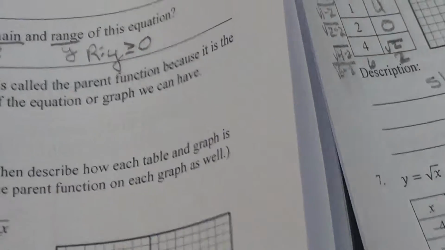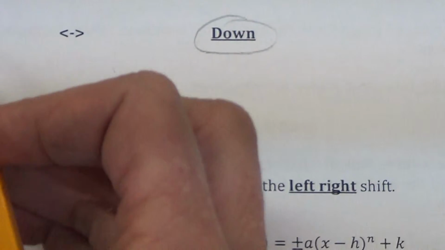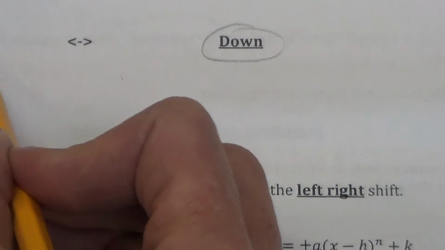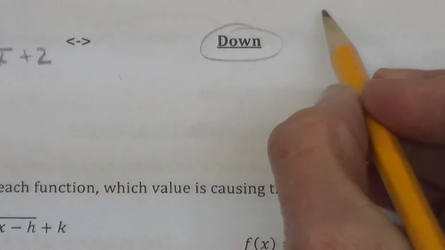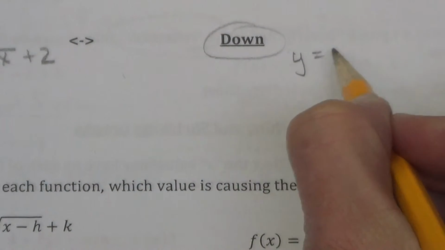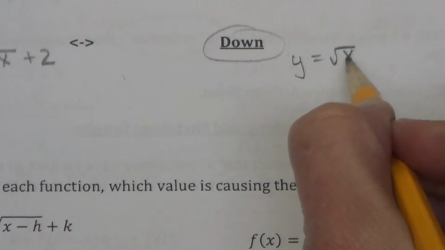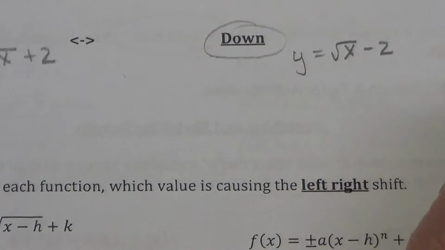So we go over to the notes and we say, well, when we had y equals square root x plus 2, it went up. When we had y equals square root x minus 2, it went down.